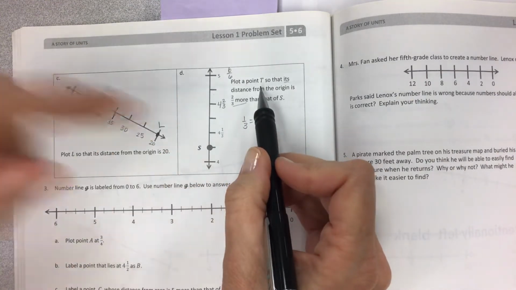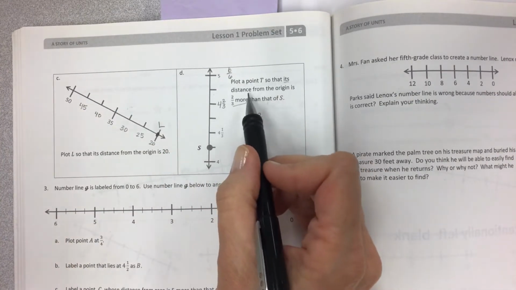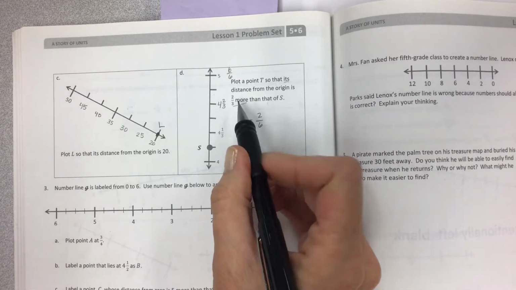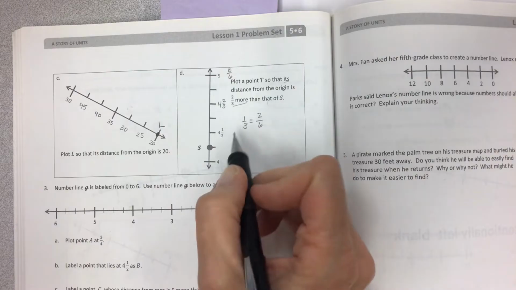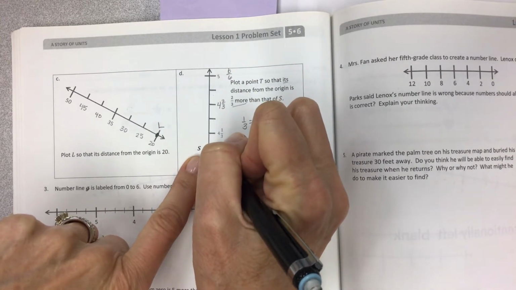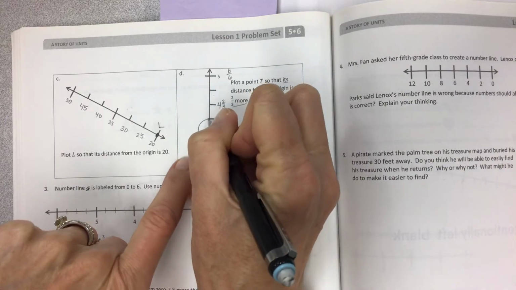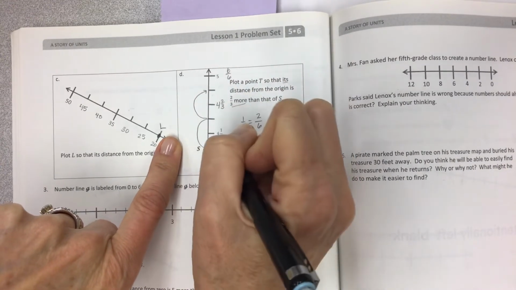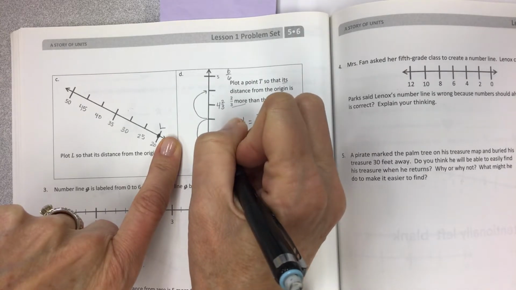So now I need to plot this point T so that its distance from the origin, which is down here, is 2/3 more than S. So now I know that I have to hop 2 from S, and I would go 1, 2. And that would be 2/3 because 1/3 is 2 hops.